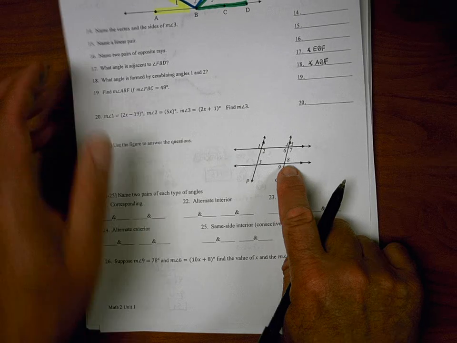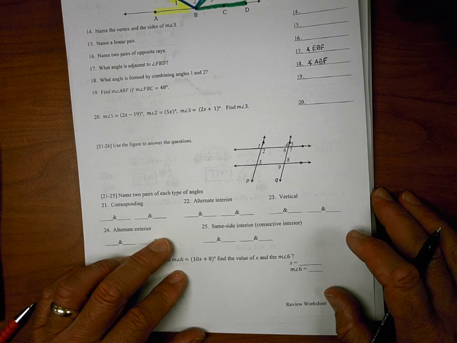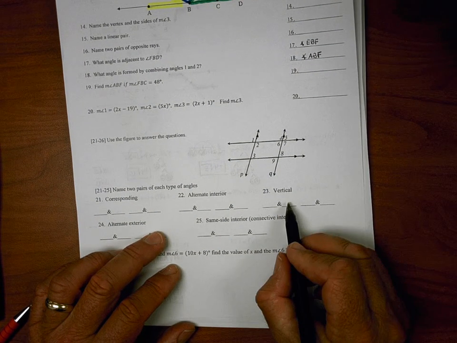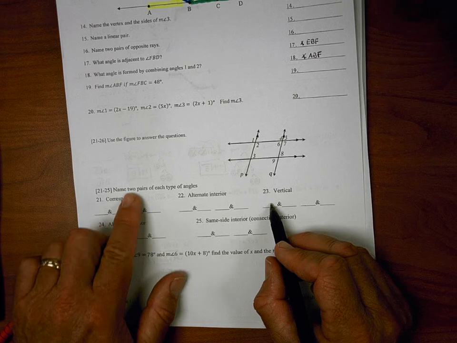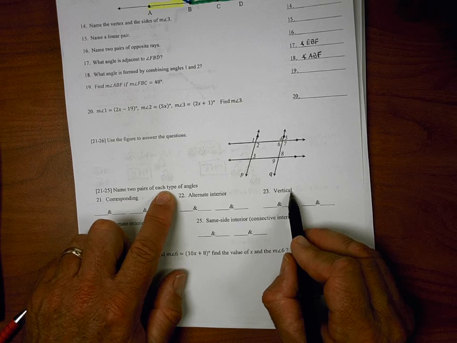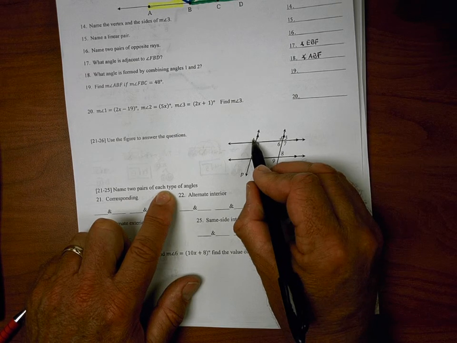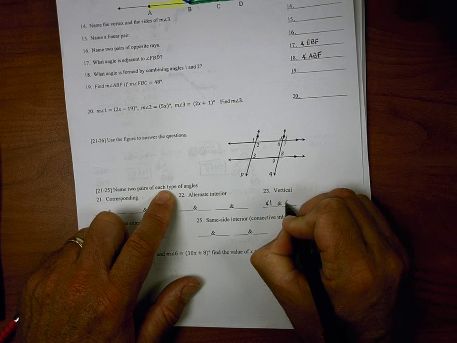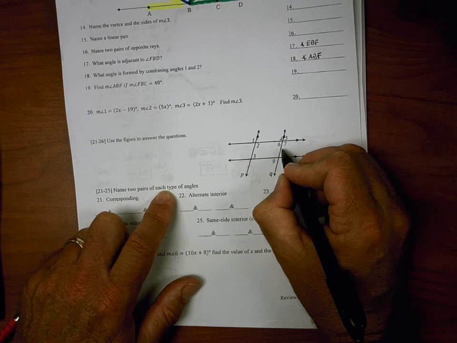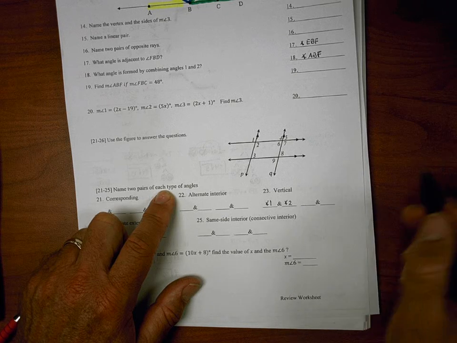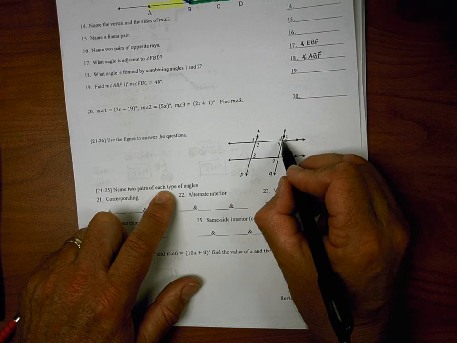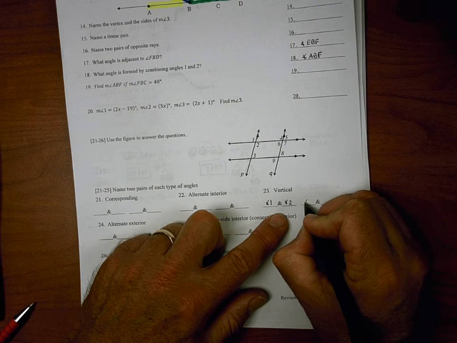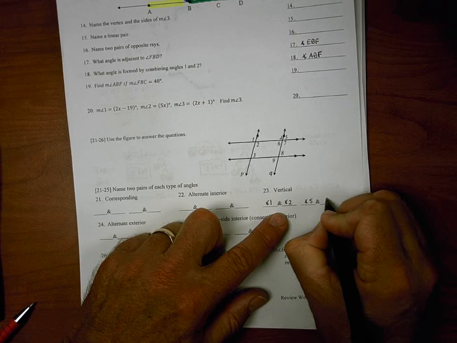Number 23, we are using this diagram right here, and then it wants us to name two pairs of vertical angles. All right, so angle 1 and angle 2 are vertical. And then there's another pair here, and actually there's more than one. You could say angle 5 and angle 6. Okay, that would work.